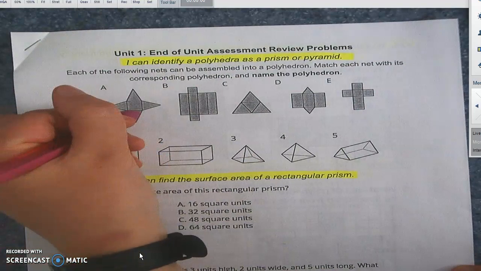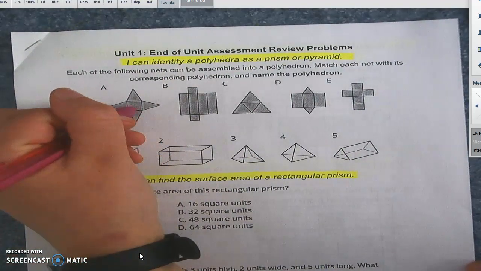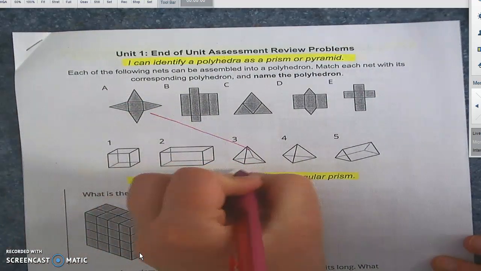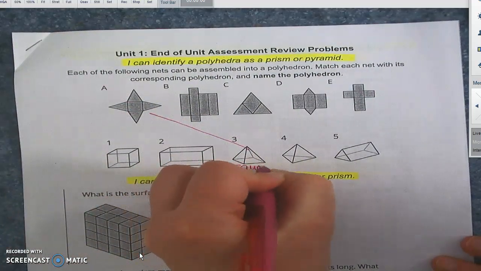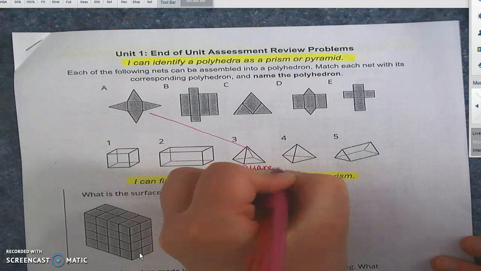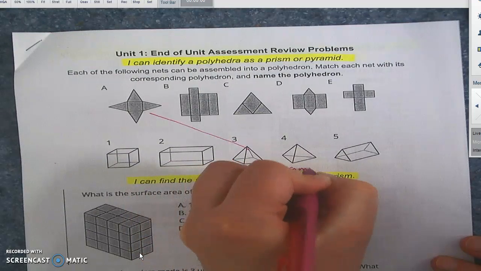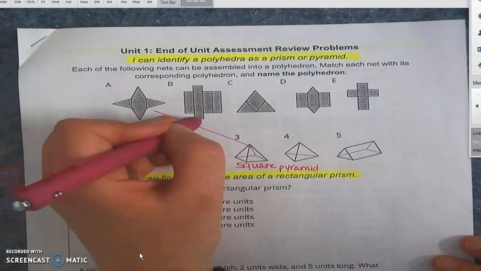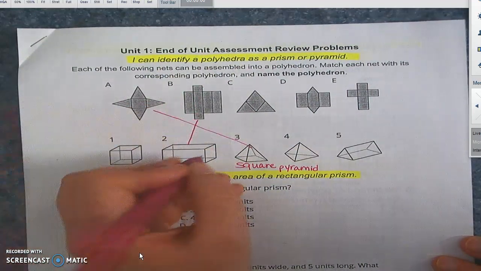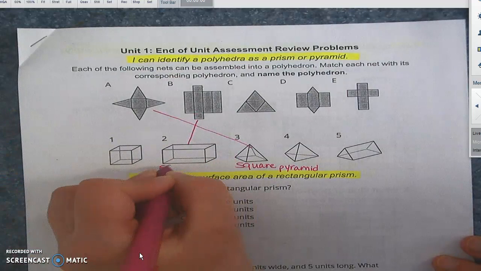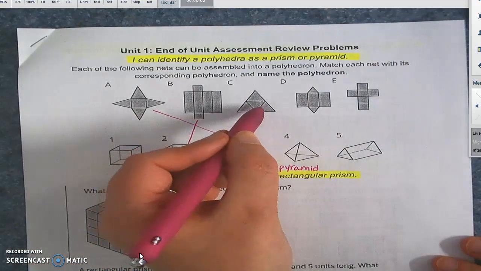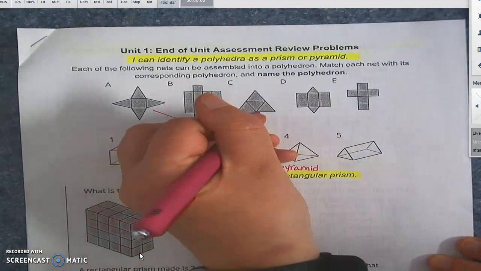So this one has a base that's a square, and then triangles going around the outside. And this is a square, or we could say rectangular, pyramid. This has squares as its bases and rectangles going around the outside. So that is a square, or we could say rectangular, prism. This one has a triangle as its base and then triangles going around the outside.